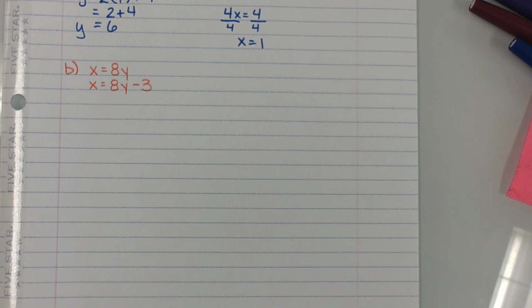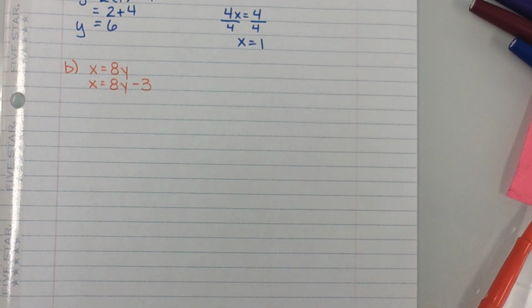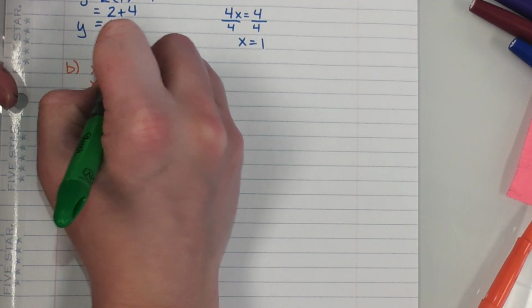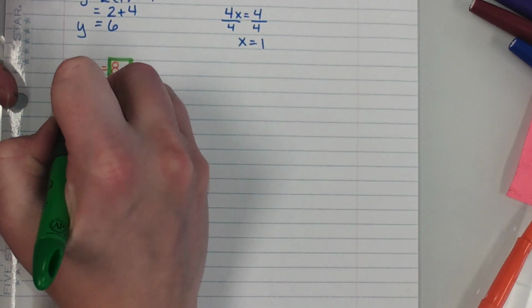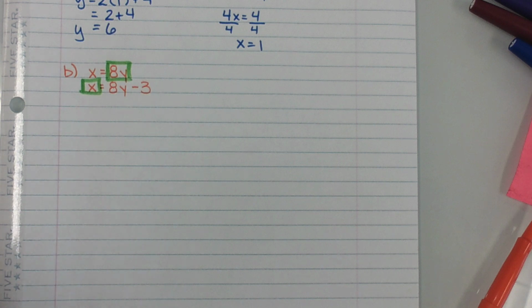x equals 8y, and x equals 8y minus 3. If I want to do substitution, I need to know what one of the variables is equal to. Do I know that currently? I currently have x equals, so I know what x is equal to. Not as a number, but I know what it's equal to as an expression. So what it is equal to, in this case, 8y, can replace the x in the other equation. Can go here.